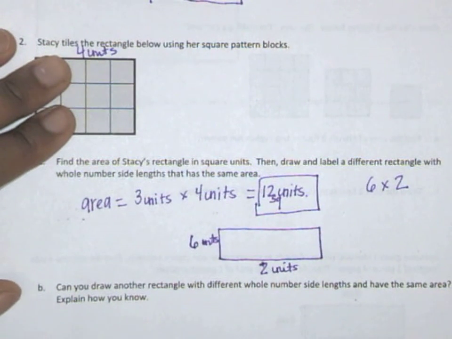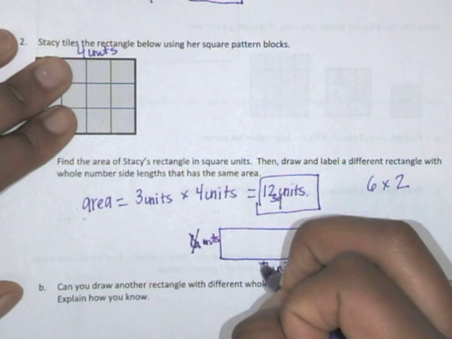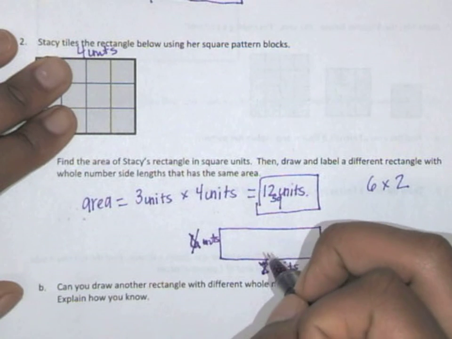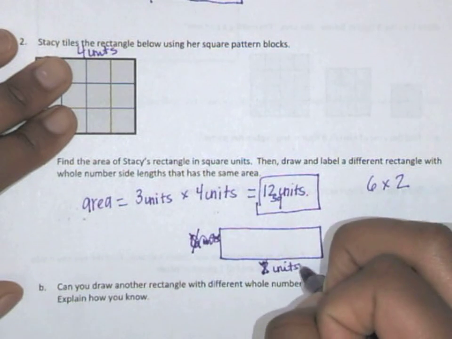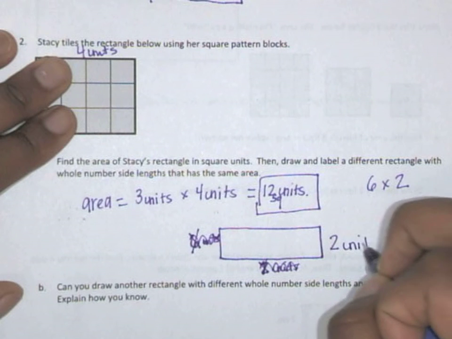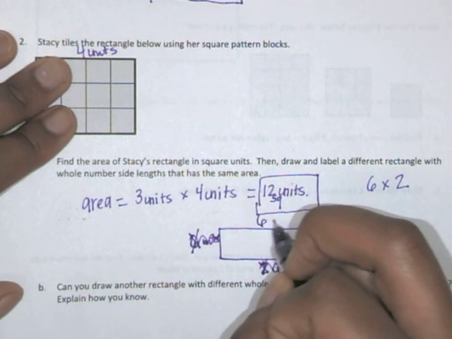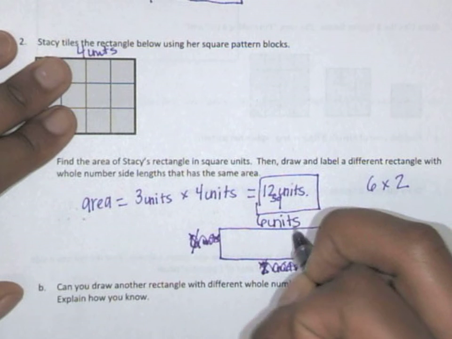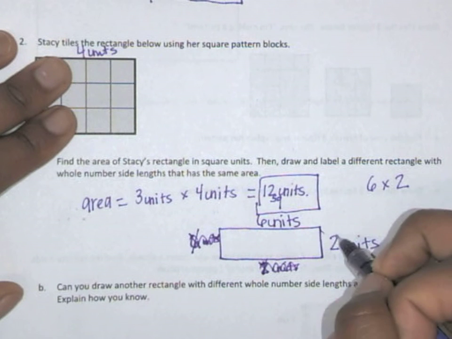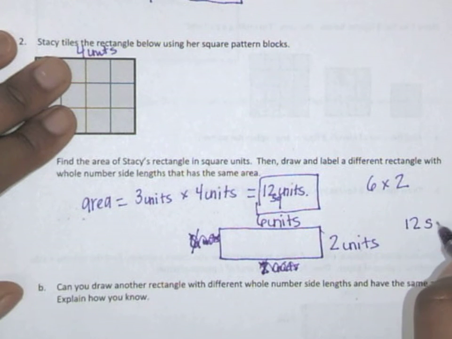Now, did I label that correctly? No, I did not. Remember, we want our longer sides to be with our larger numbers. So let's label the other sides. This side will be 2 units. And this other long side will be 6 units because it's larger. 6 units times 2 units equal 12 square units.